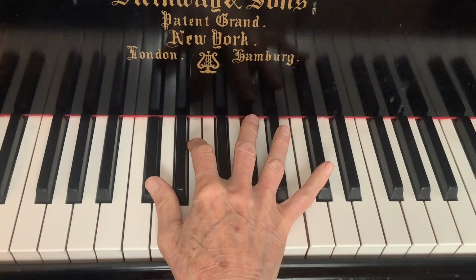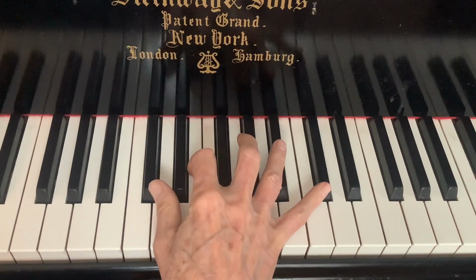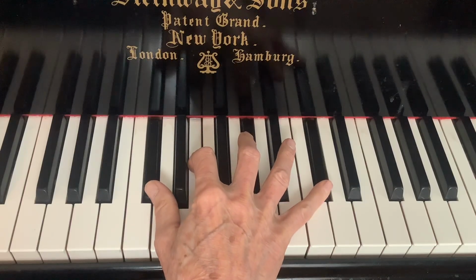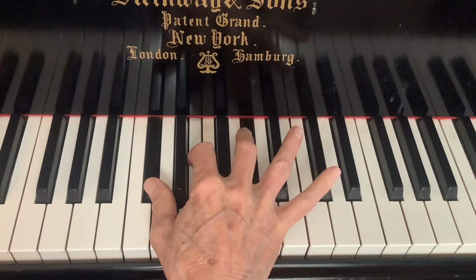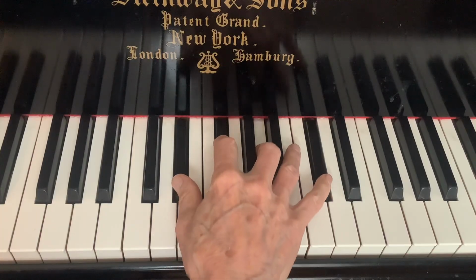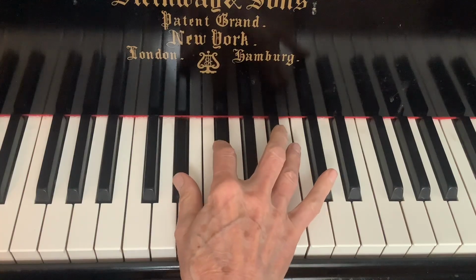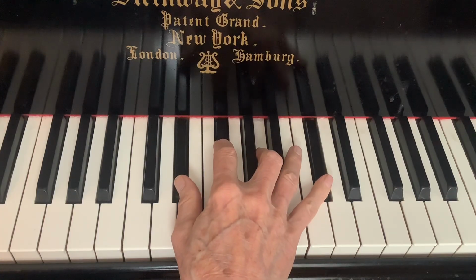So 1, 2, 5, 1 in C-sharp minor is as follows. We have C-sharp, E, G-sharp, C-sharp as our 1 chord. The 2 chord is called D-sharp minor 7th, which would be this with a flat 5: D-sharp, F-sharp, A, C-sharp.